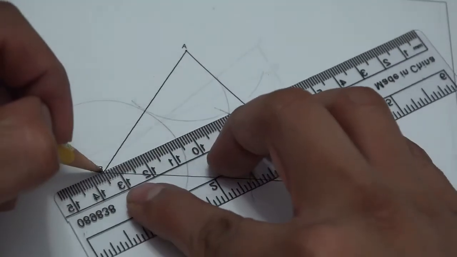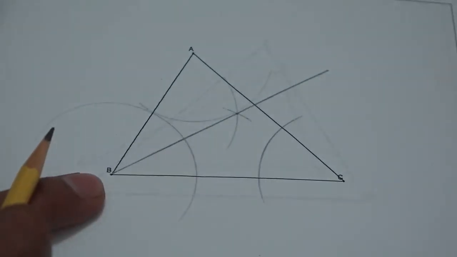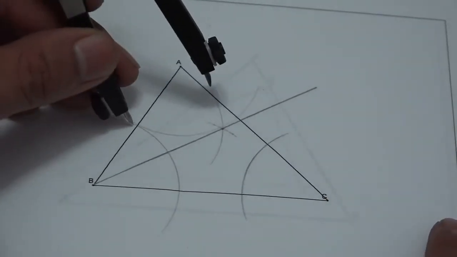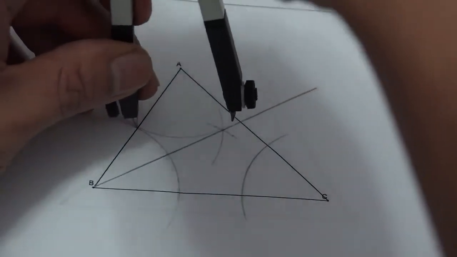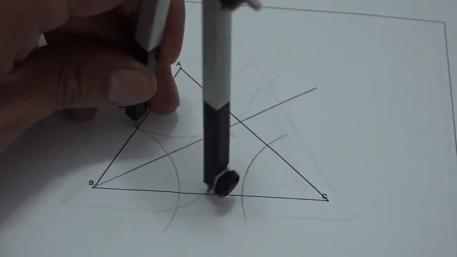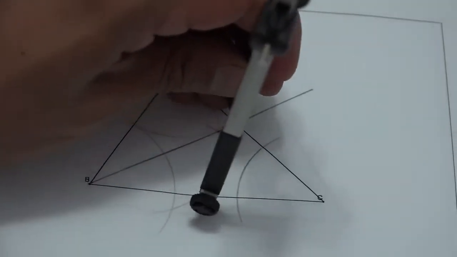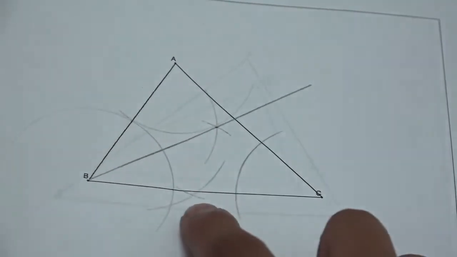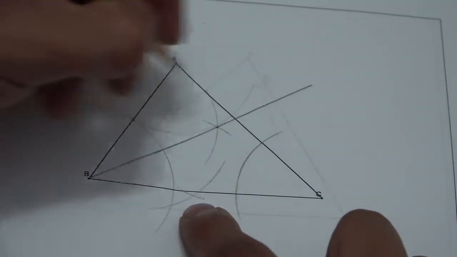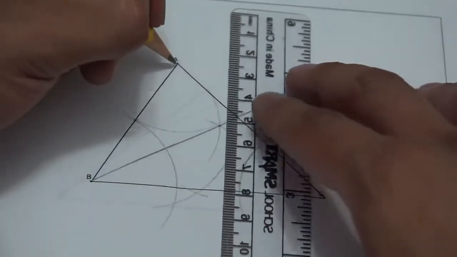So the angle bisector goes from the vertex of the angle. I got the arc over here, so I'm just gonna go here, open to the length of the angle, and just draw two arcs from the points where the arc intersects the legs of the angle. These 2 points, this point and this point. So now I connect. This is for A.